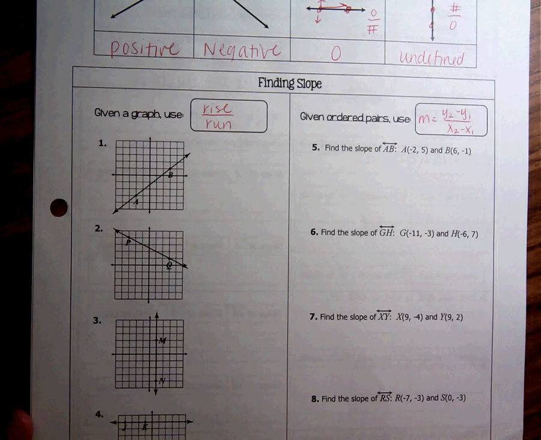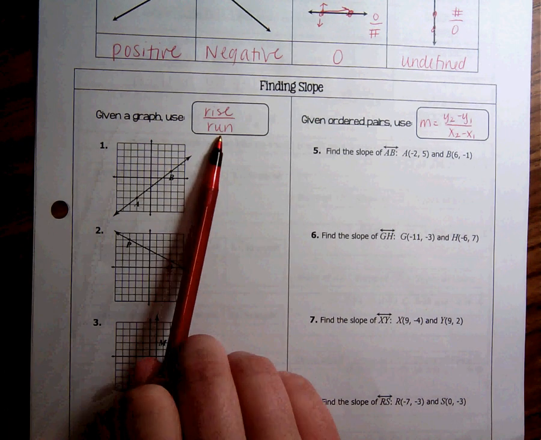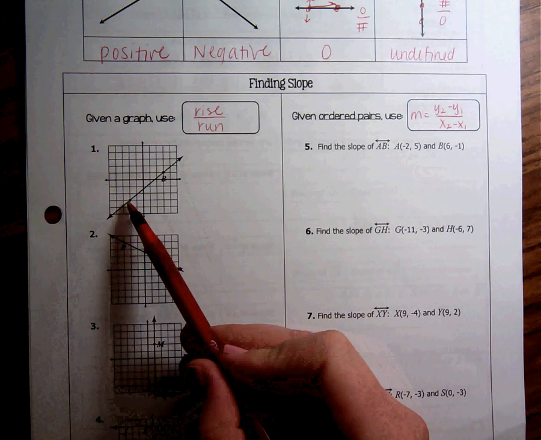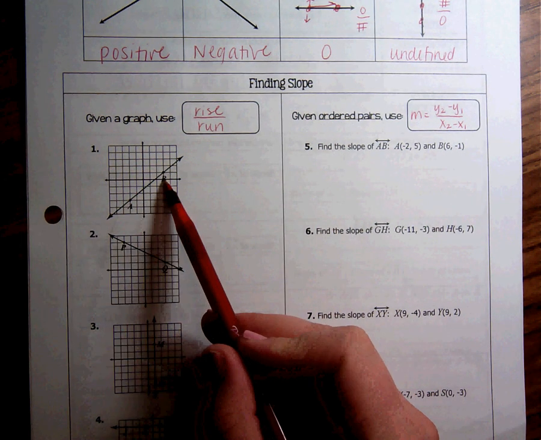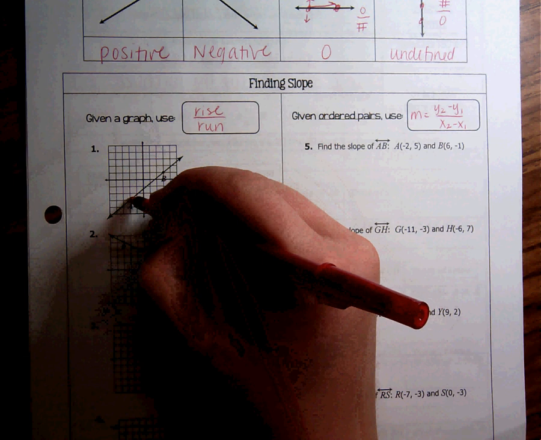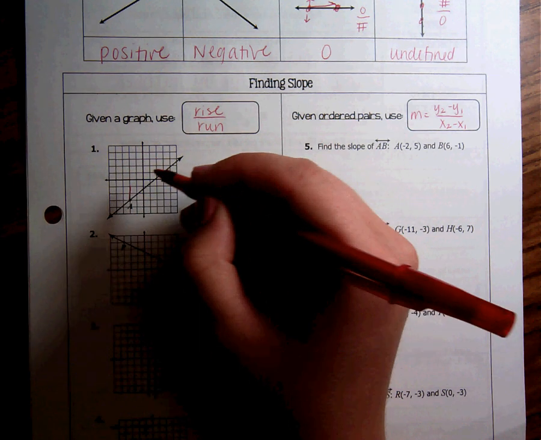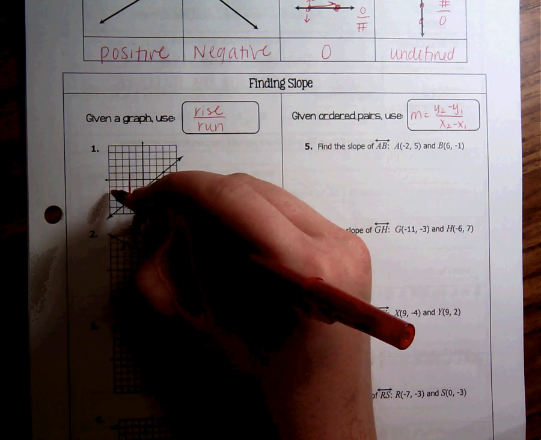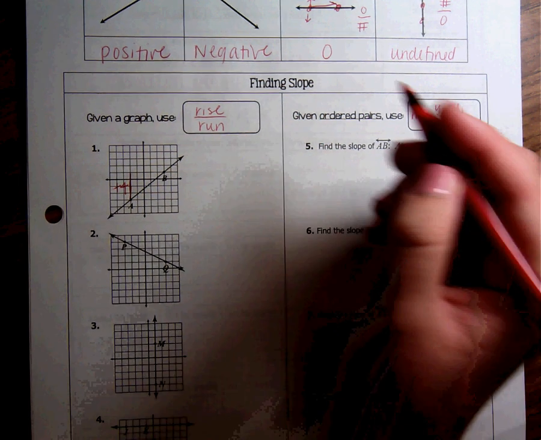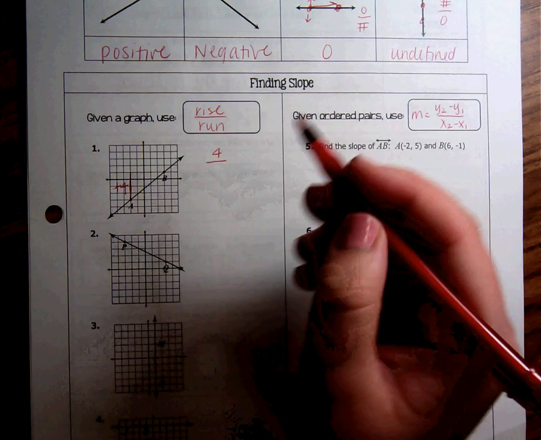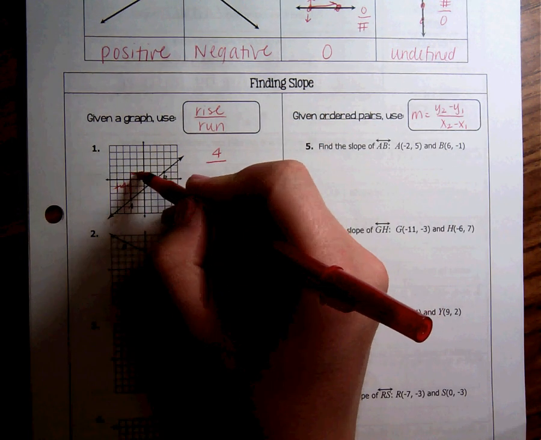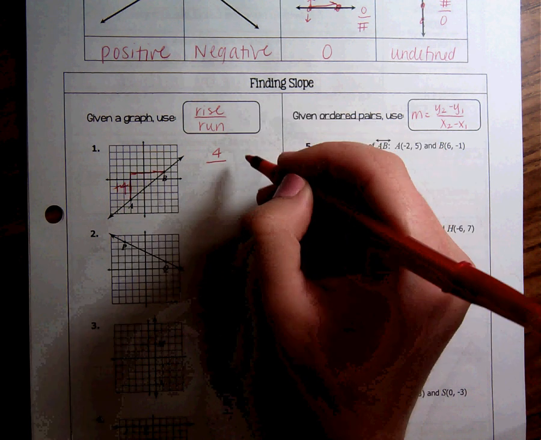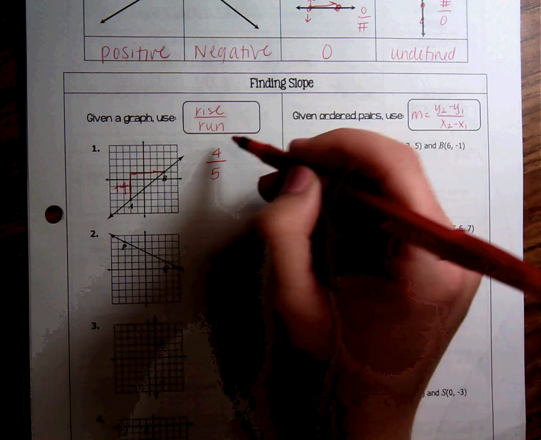Anyways, finding slope. If you're given a graph, you can use rise over run. So you're moving from the left point to the right point. From this left point, you go up 1, 2, 3, 4, so that is a rise of 4. And then you're running 1, 2, 3, 4, 5. So rise over run, 4 over 5.